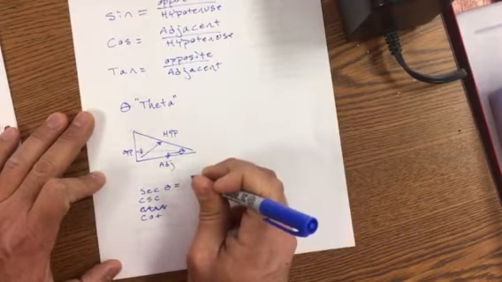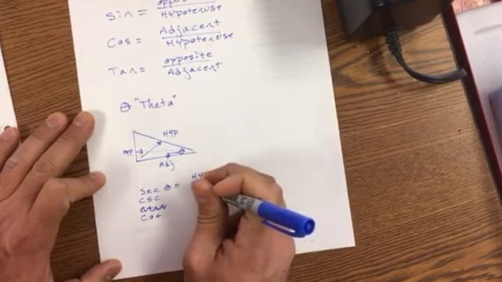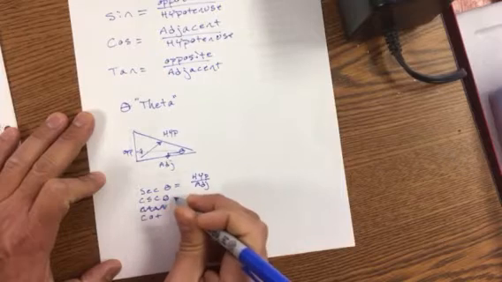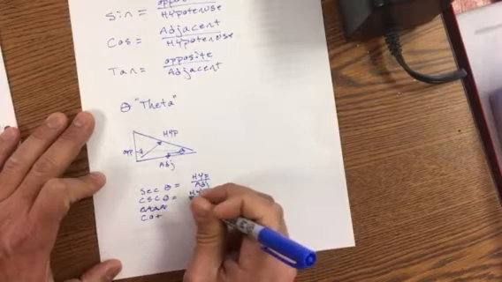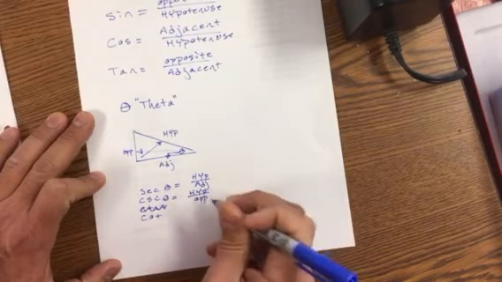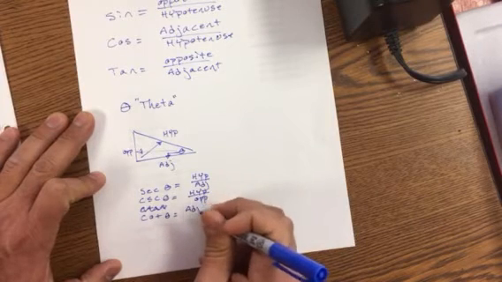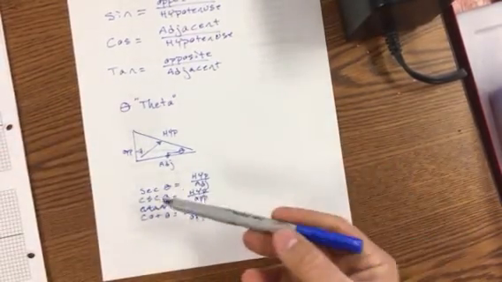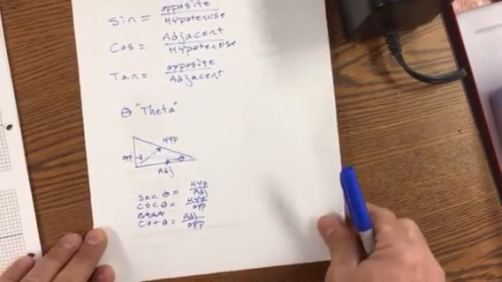So the inverse of the cosine is going to be the hypotenuse over the adjacent. The cosecant is the inverse of the sine, which is going to be the hypotenuse over the opposite. And the cotangent is going to be the inverse of the tangent, which is going to be the adjacent over the opposite. So we will find the sine, cosine, and tangent, but we'll also find the secant, cosecant, and cotangent. Okay, so we're going to deal with all of that stuff.